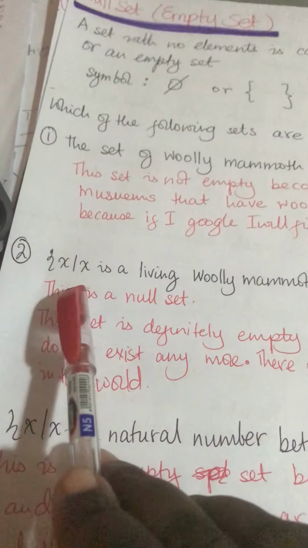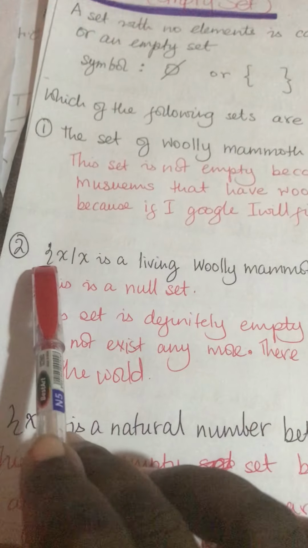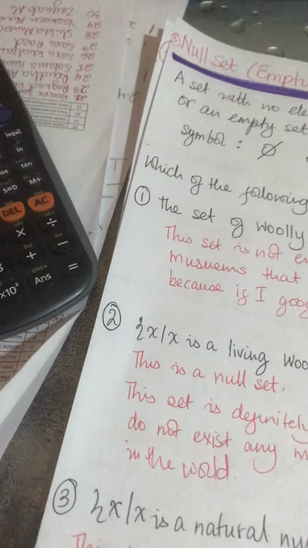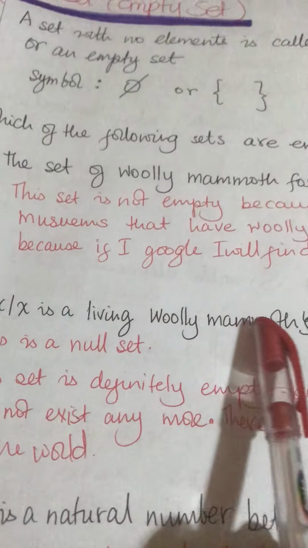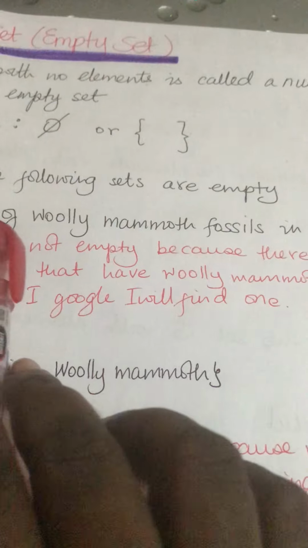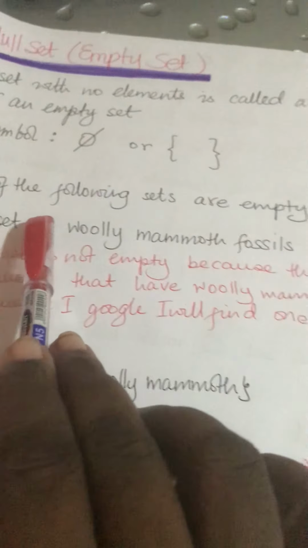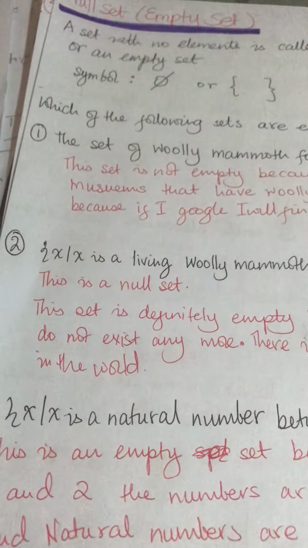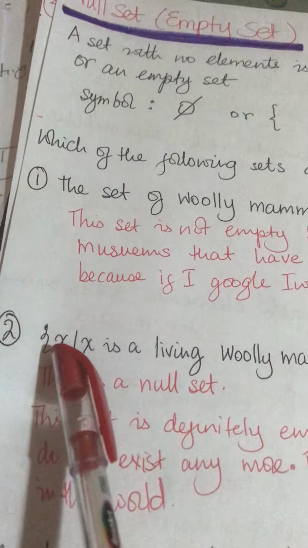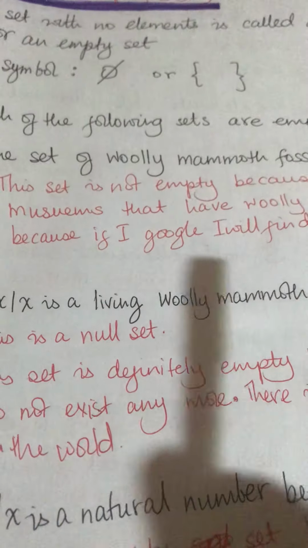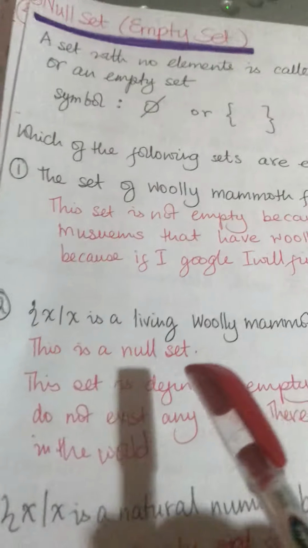Okay, now here, you see this? What did I use? This is written as set builder notation. See? Set builder notation. Okay? And this one, a descriptive method. You see? This is descriptive method because you only used words. Here you have set builder notation because you have variables. Alright. So they want an element X where X is a living woolly mammoth. This is false. So this is a null set.